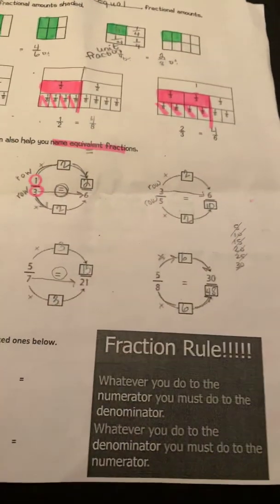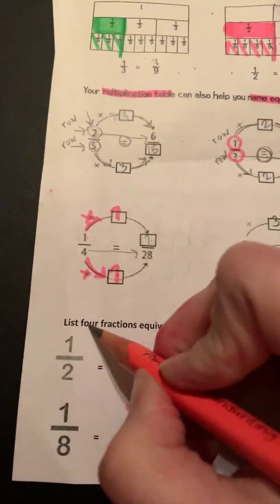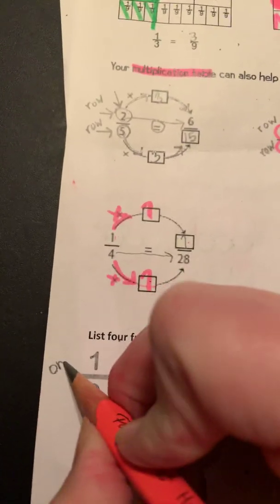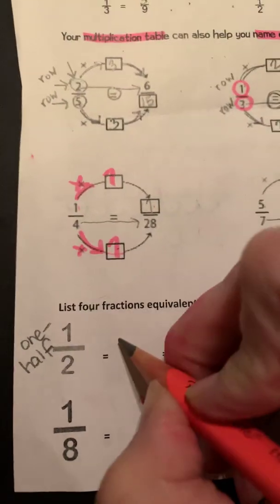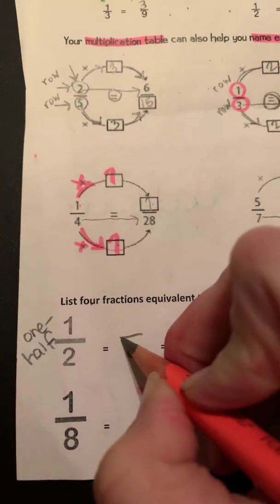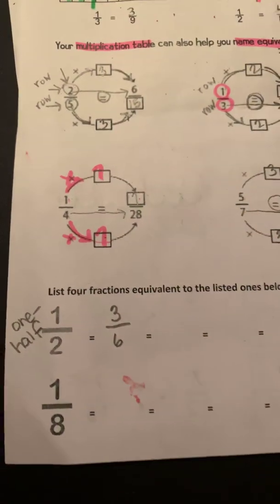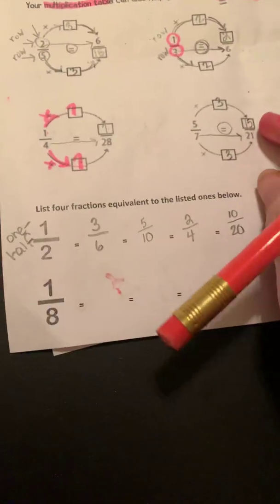So kind of showing them that they don't have to use a multiplication table, which is going to take them down here. I want 4 equivalent fractions for these. The halves, let's write 1/2. Halves should be the easy part. If I told y'all the denominator was 6, what's half of 6? 3. Very good. Can someone give me another half? 5 tenths. Very good. 5 is half of 10. 2 fourths. Very good. 2 is half of 4. Yes, 10 twentieths. 10 is half of 20. Nothing's wrong as long as it's a half.